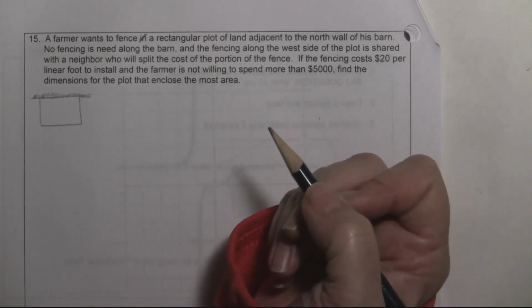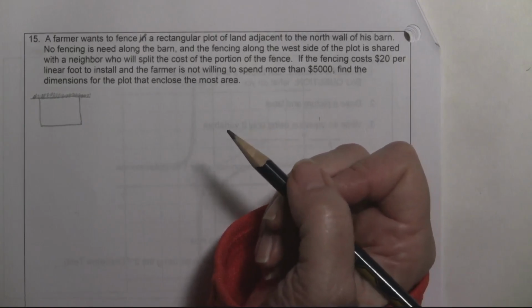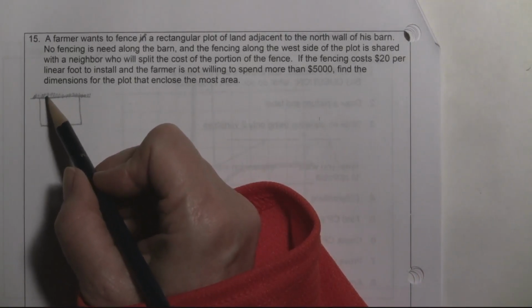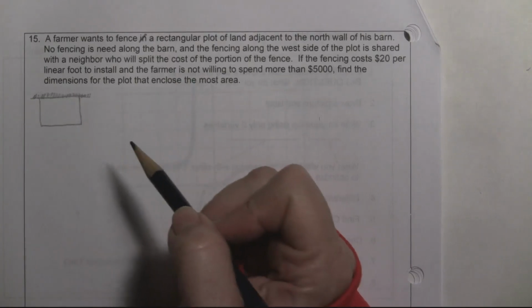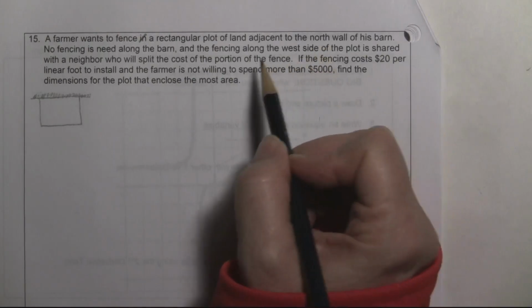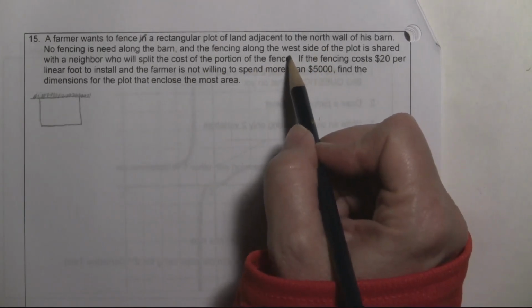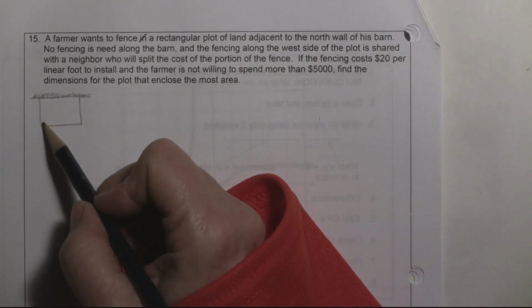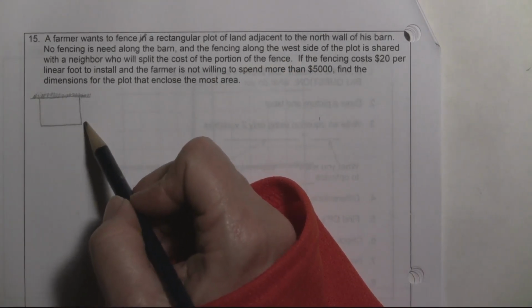This problem came out of the book, and so I'm kind of trying to imagine. So we have the barn going here, and we have a neighbor. This was the north wall of the barn. We have a neighbor that will fence the west side. I don't know if this is the west side over here or over here.